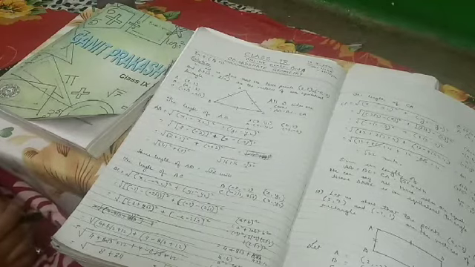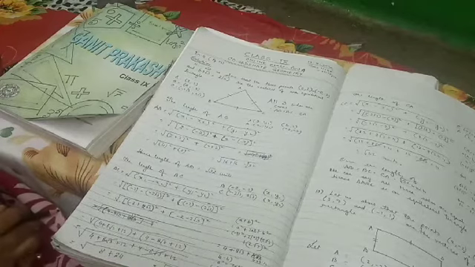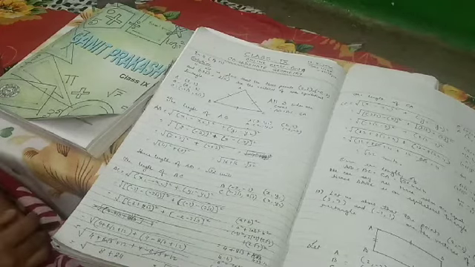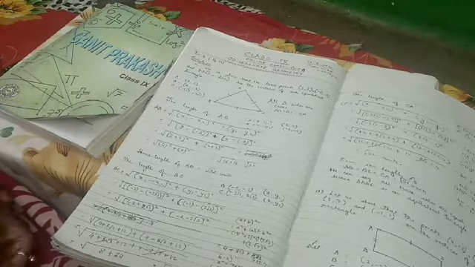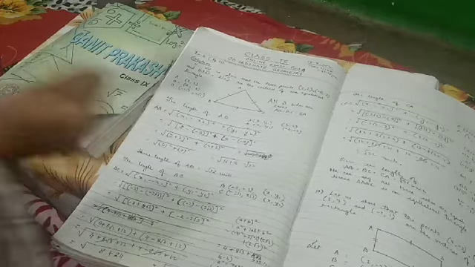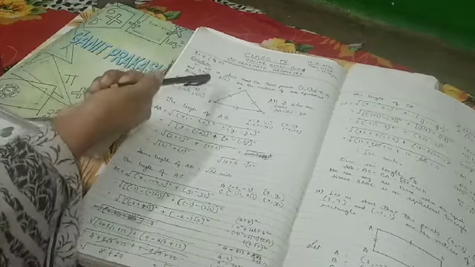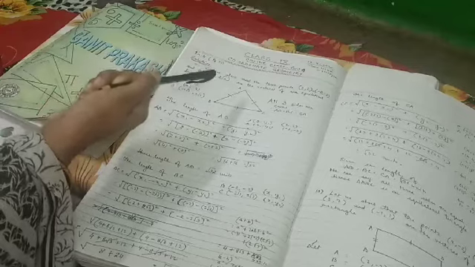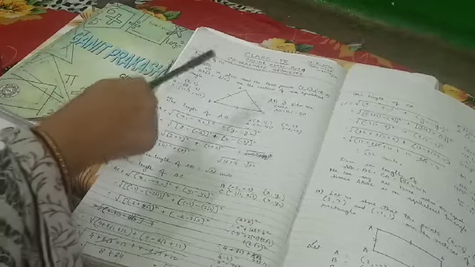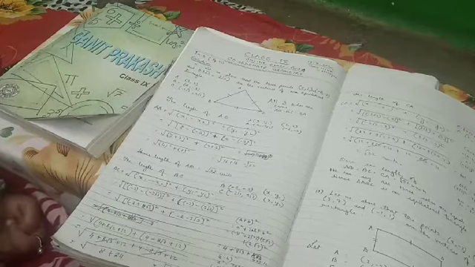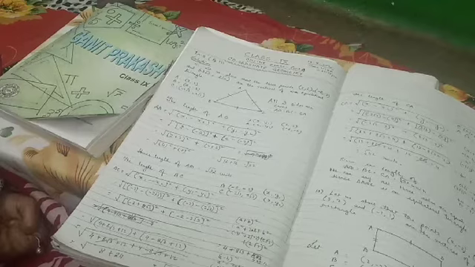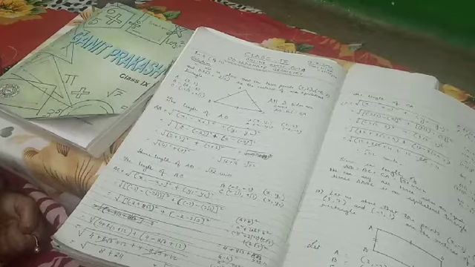And the third point is (-2√3, 2√3). Which quadrant does it reflect? You will tell me through your quiz answer. Today's quiz: in which quadrant does the point (-2√3, 2√3) lie? Write it in the comment section, alright, and send me just now. Then I will understand that you are following my class.